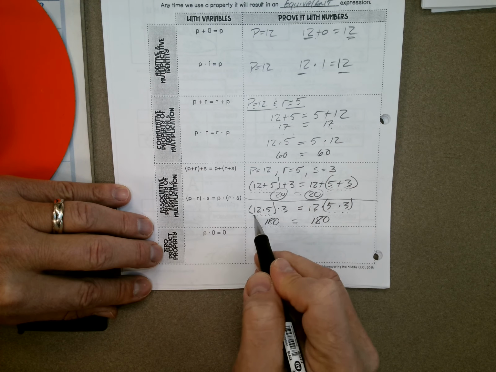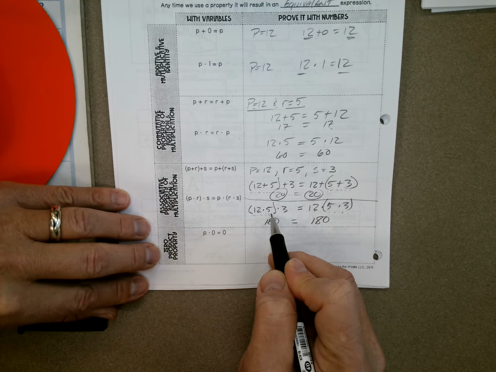And again, what gives away that this is associative is that the numbers are in the same order, but the numbers inside the parentheses change. What gives away that this is commutative? I'm going to draw a little line here. Because the order of the numbers changes: 12, 5. You see how they're different? So that tells me it's commutative. 12, 5. Again, that tells me it's commutative.